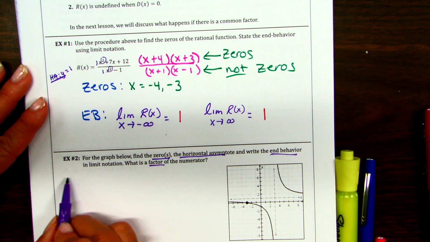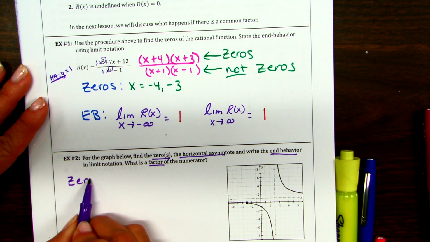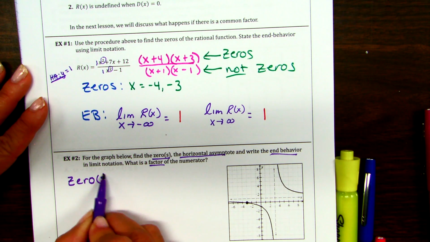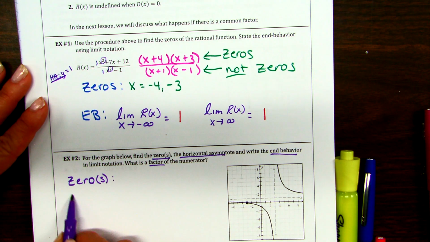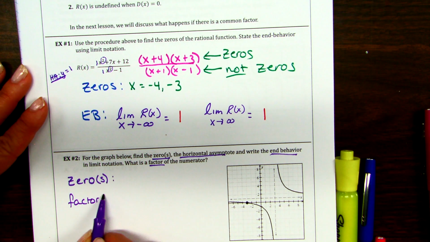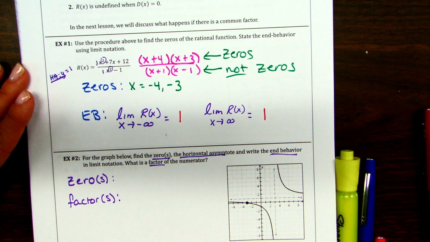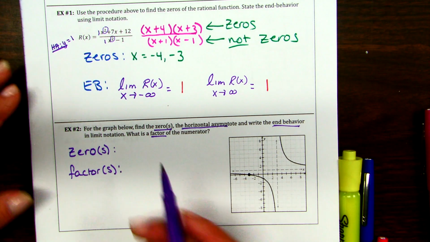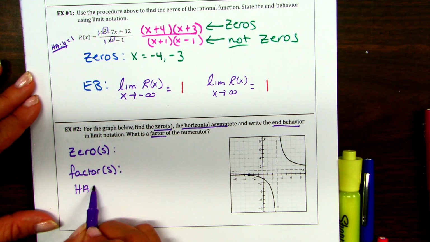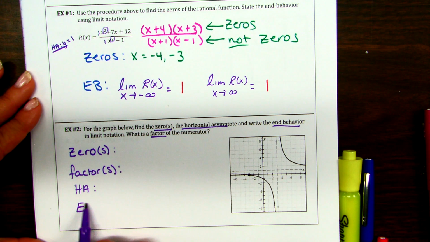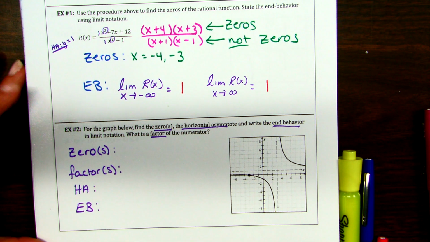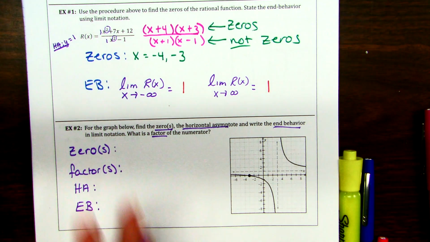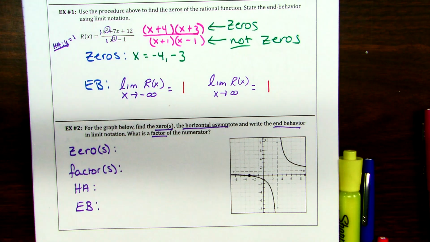So I'm going to put it in a little bit of a different order. I'm going to put 0, and I don't know if there's 1 0, more than 1 0, I haven't looked. The factor or factors come directly from the 0, so I'm going to put that next. Then the HA is helpful to find in order to answer what the end behavior is. Okay, so I'm just getting myself organized. These are the things I need to pull off the graph.